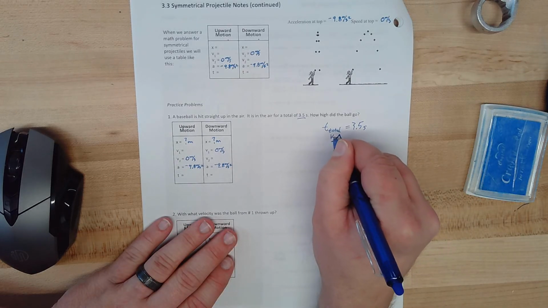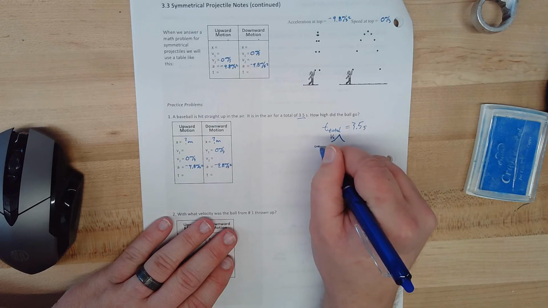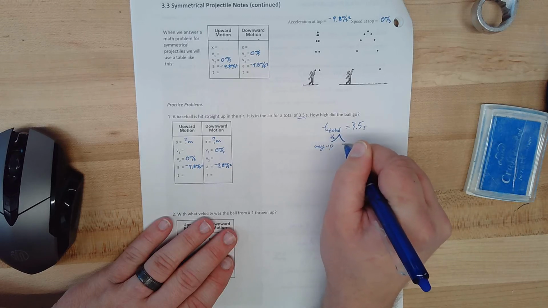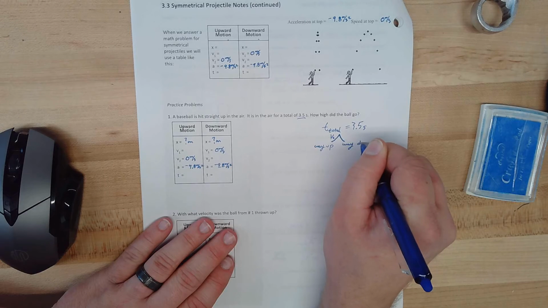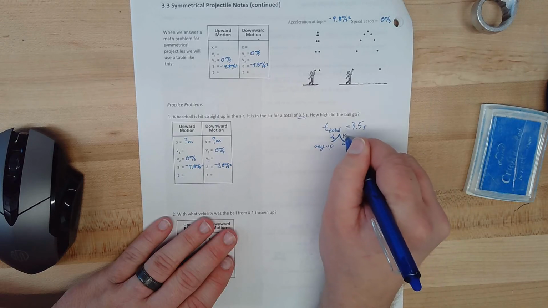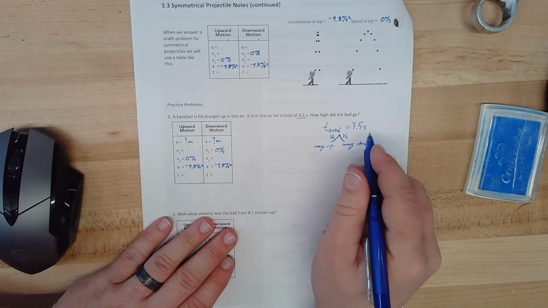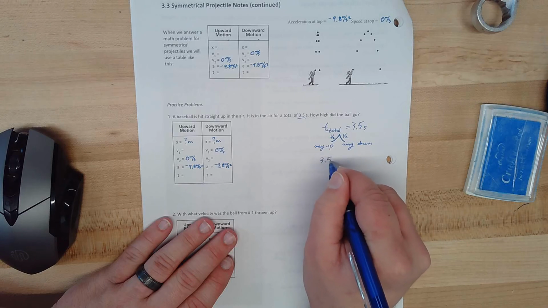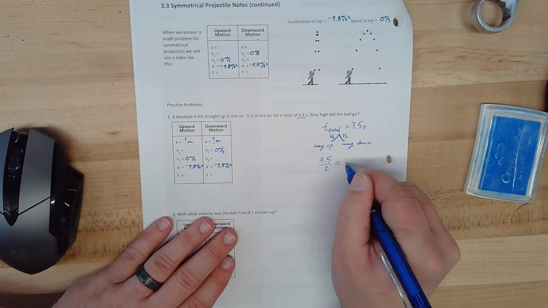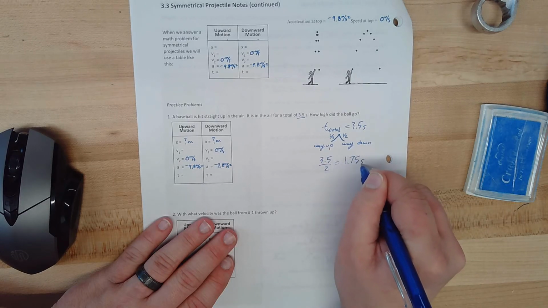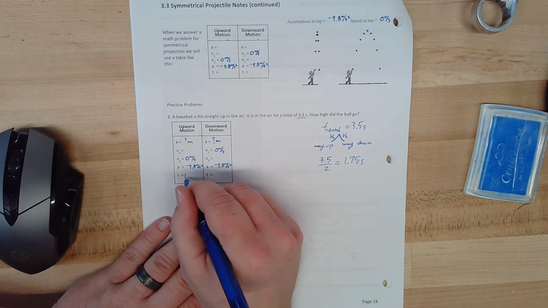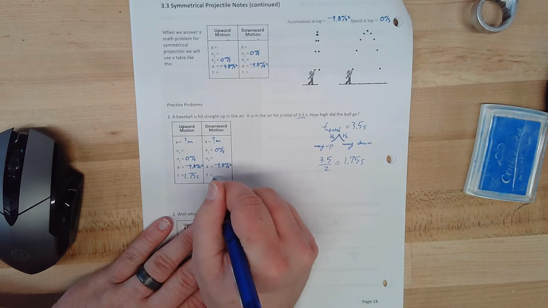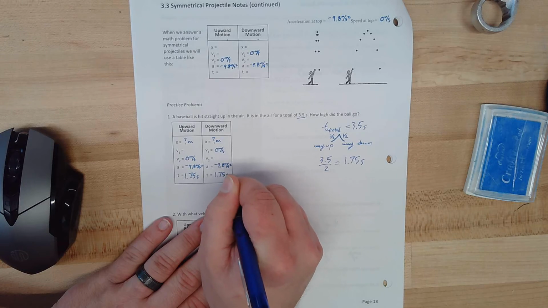That means half of my total time will be for the way up, and half of my total time will be for the way down. That lets me take 3.5, divide it by 2, and it gives me 1.75 seconds for the time for my trip up, and 1.75 seconds for the time for my trip down.